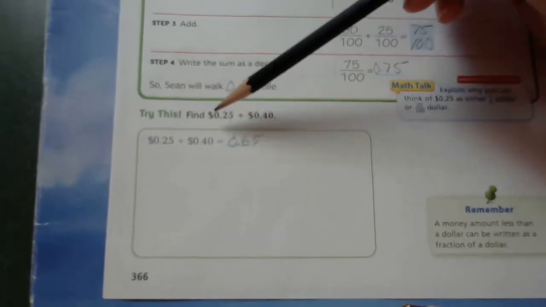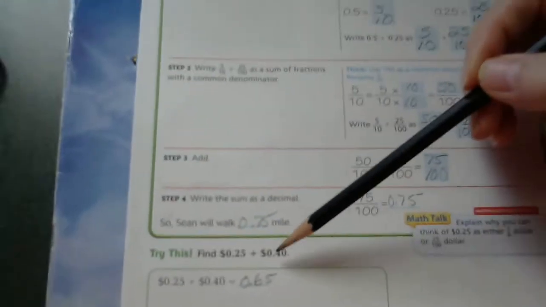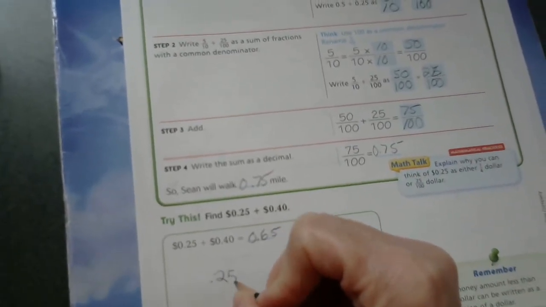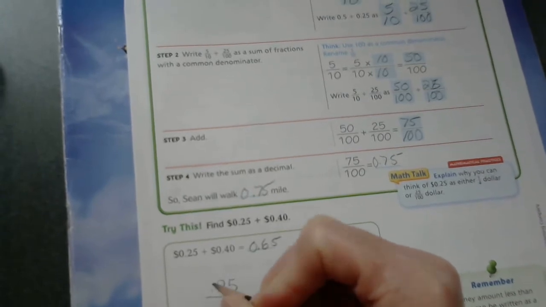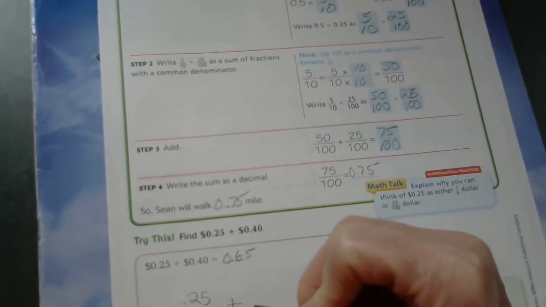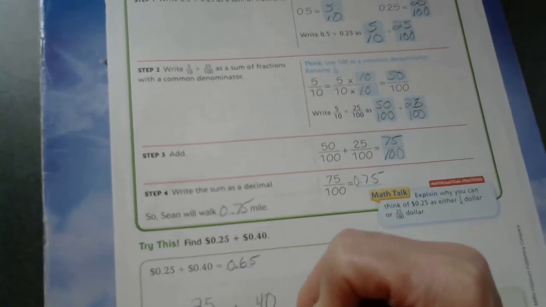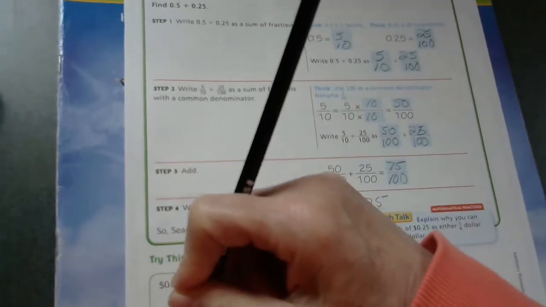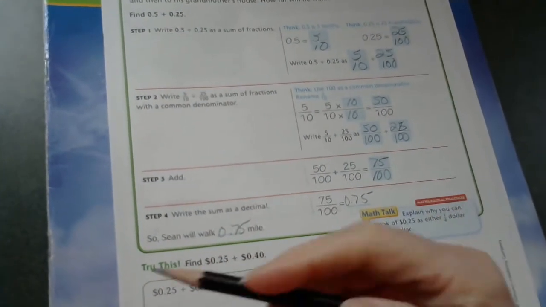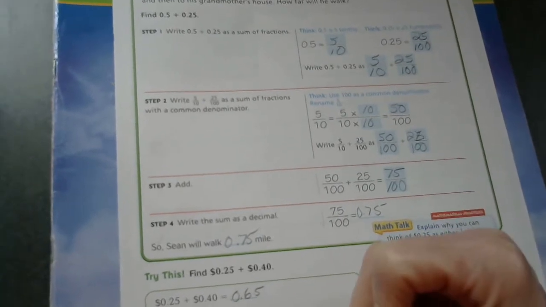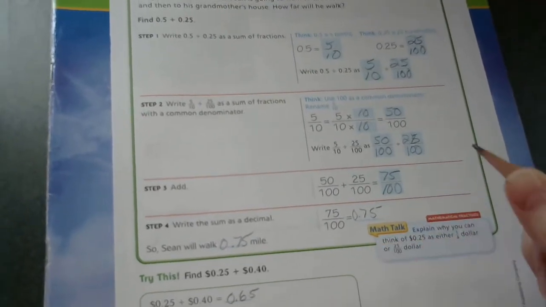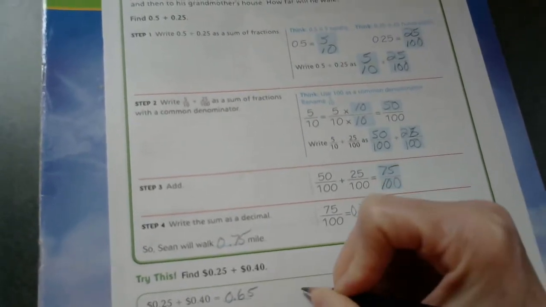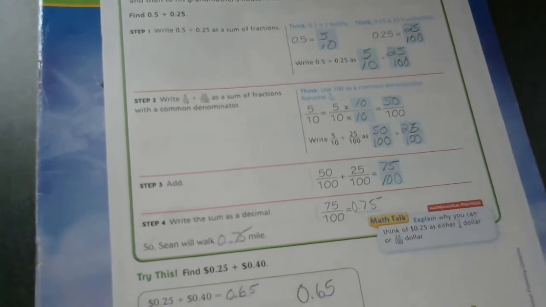Try this one. Find 0.25 plus 0.40. Well, 0.25 is 25 hundredths plus 0.40 is 40 hundredths. In order to add them, they both had to be over hundredths. We had 25 hundredths and 40 hundredths. 25 plus 40 is 65 hundredths, which equals 0.65.